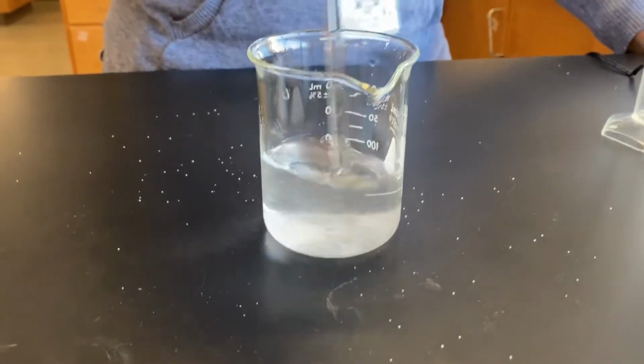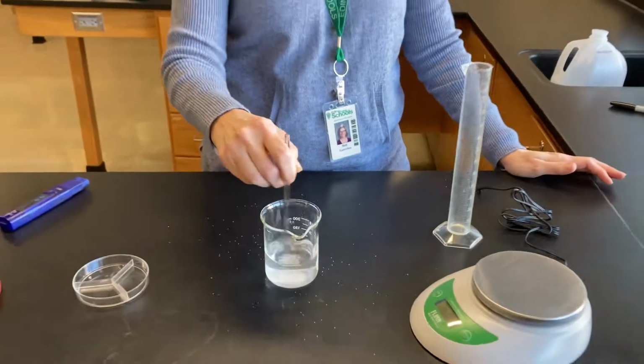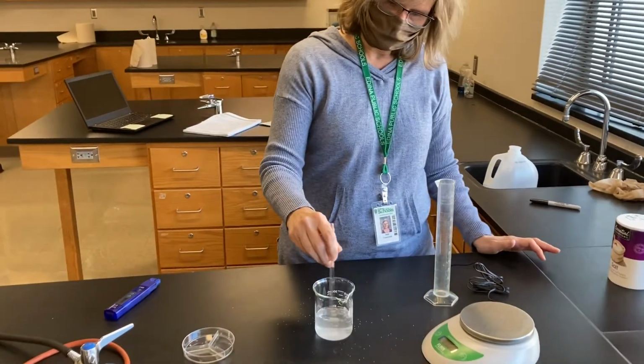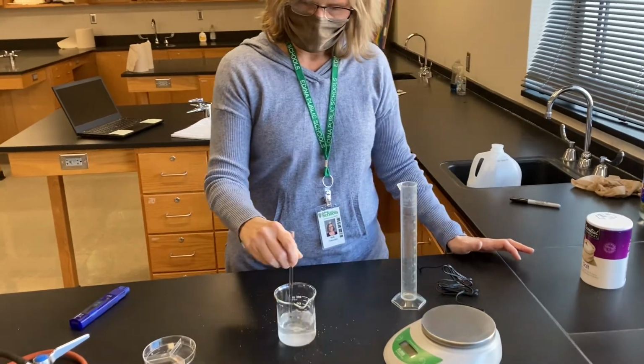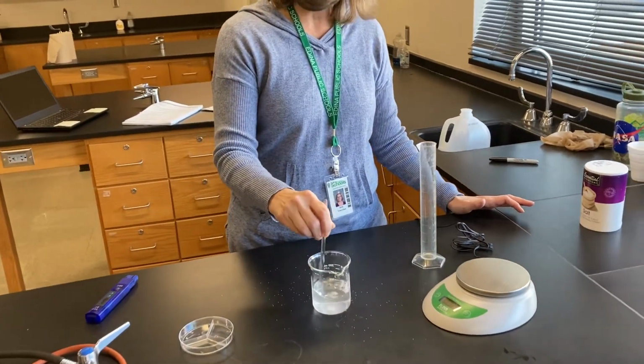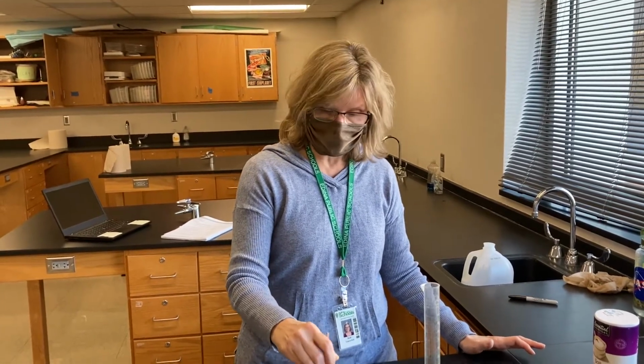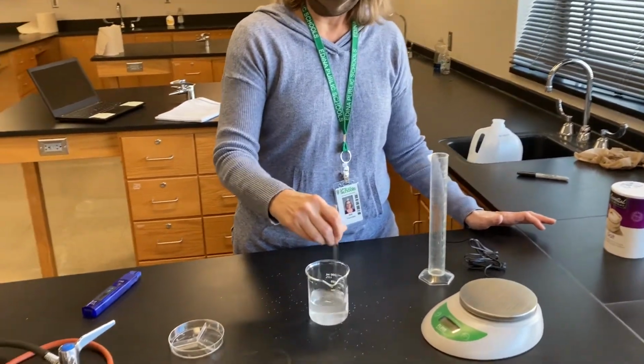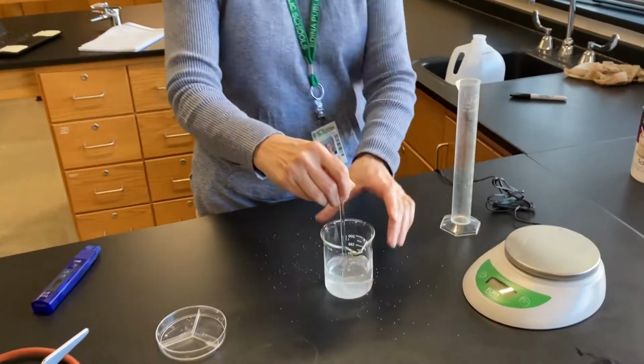And the reason why that's important to know is that the salt water in the ocean is also a 3% salt water solution. So you're basically making ocean water in that beaker. Those of you who have been fortunate enough to go to the ocean before, maybe you've already experienced how salty that water is. Yeah, a 3% salt solution is really salty. You would not want to drink that.